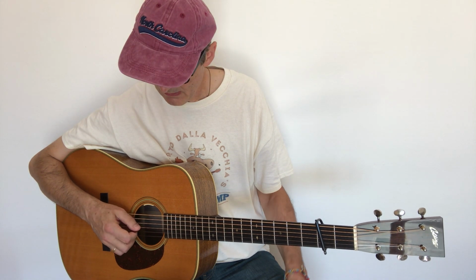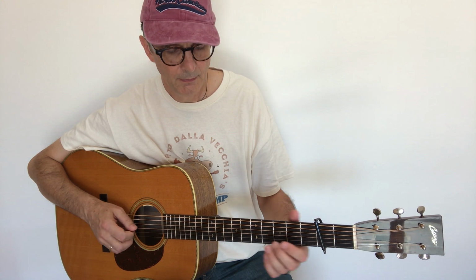Okay, step number 1, we want to analyze the melody and see what's going on. So if I just play the simple melody here without embellishments, it goes something like this. Look at the first note. The very first note that we play is a G note, and the last note that we play is a C note. So keep that in mind. We go from G to C.